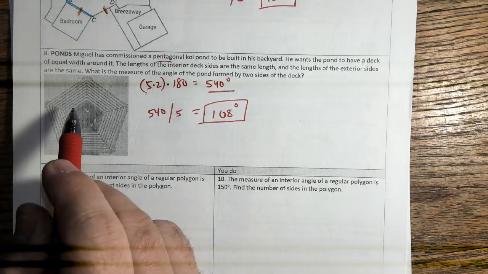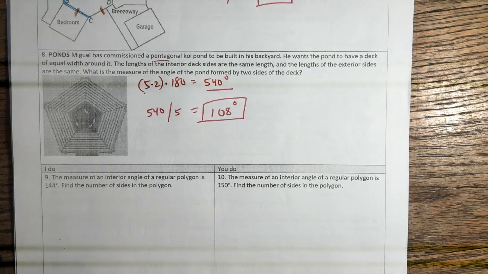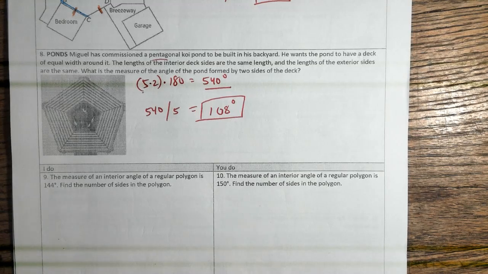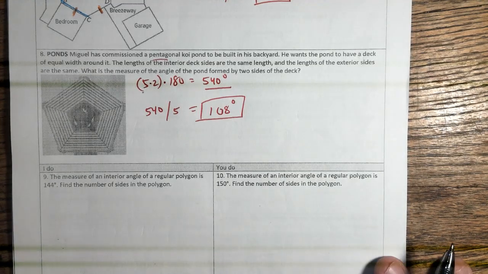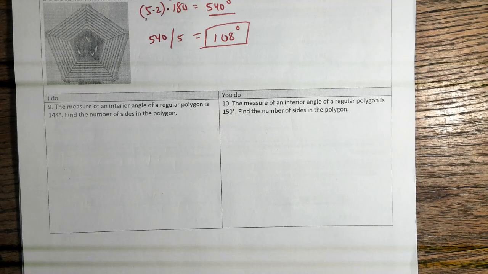So that's what each of these angles is going to equal. Okay, moving down to the bottom of the page, and this will be the last little bit of practice on interior angles. Next page we'll talk about exterior and finish off the video. So number 9. The measure of an interior angle of a regular polygon is 144 degrees. Find the number of sides of that polygon.